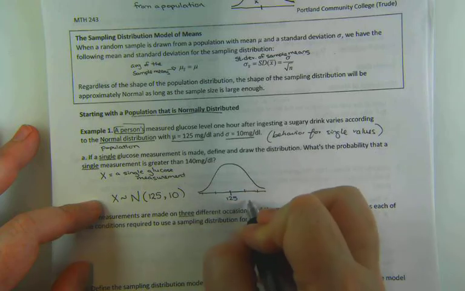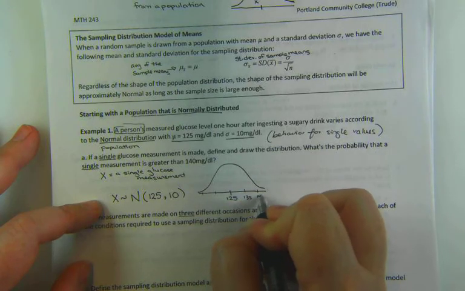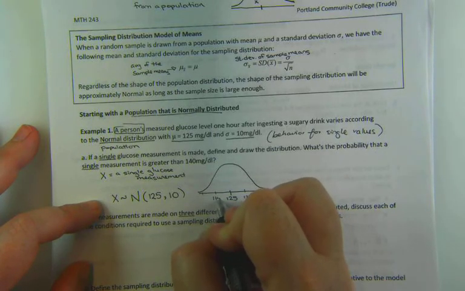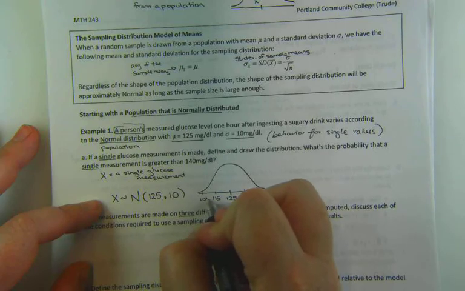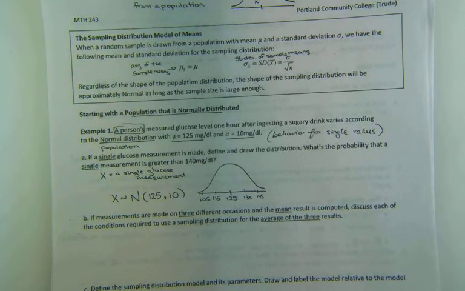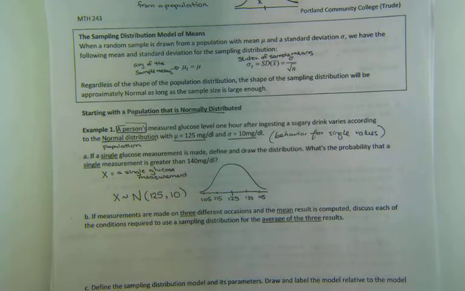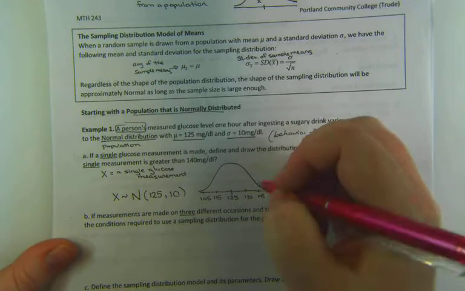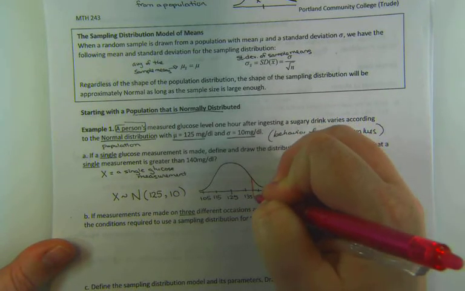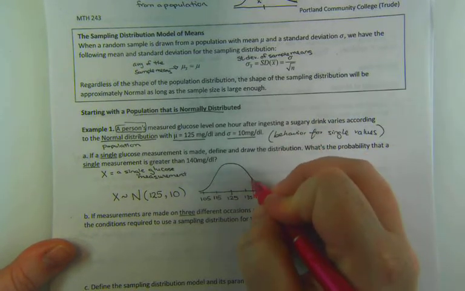And in terms of drawing our distribution, what that would look like is a bell-shaped curve. We're at 125, and then we're using a standard deviation of 10. So when we plug it into GeoGebra, this is roughly the distribution we should see.